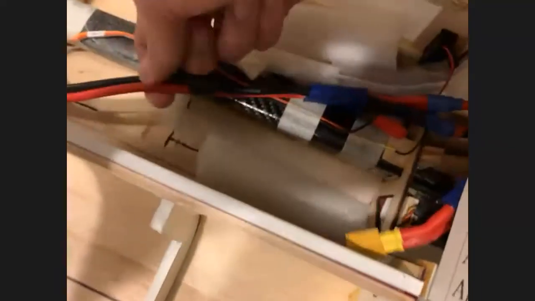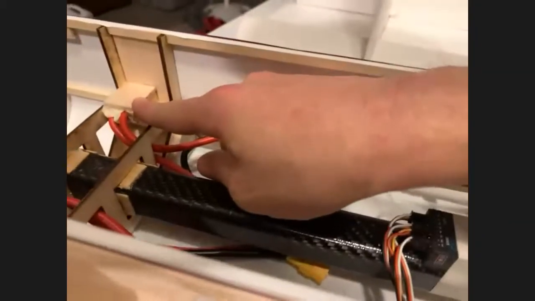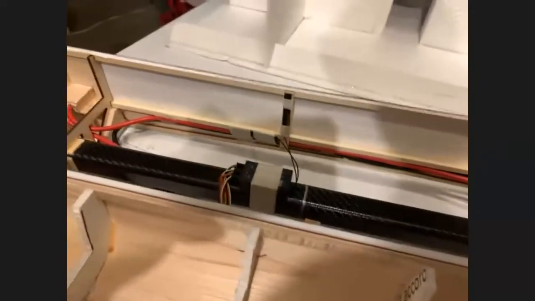And then we have a whole lot of thick wires here. These are the main power wires for the motors. And then one part of the rules is we had to have an arming plug behind the propellers. So the easiest portion of that I found was just all the way back here.